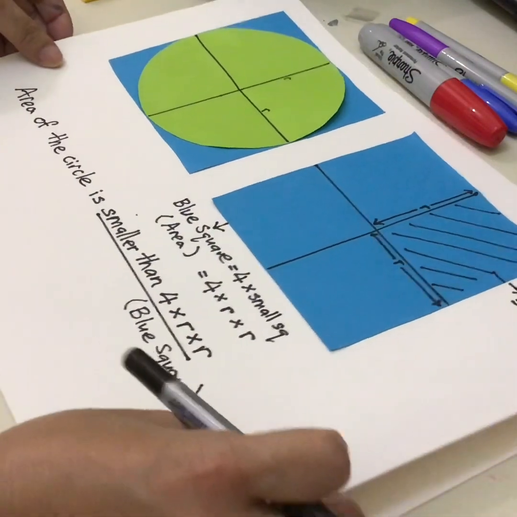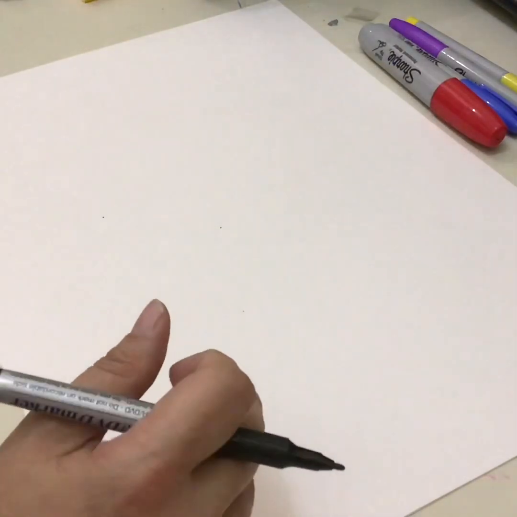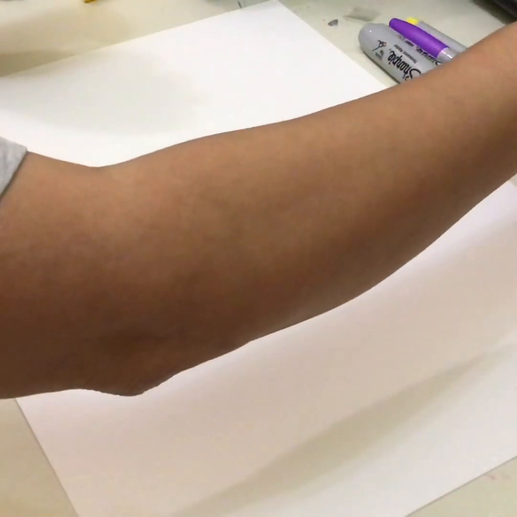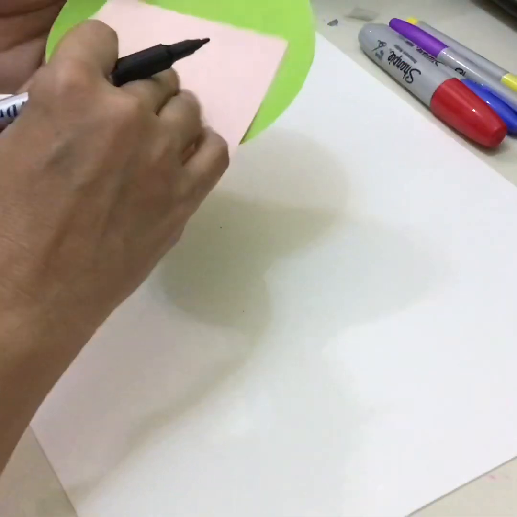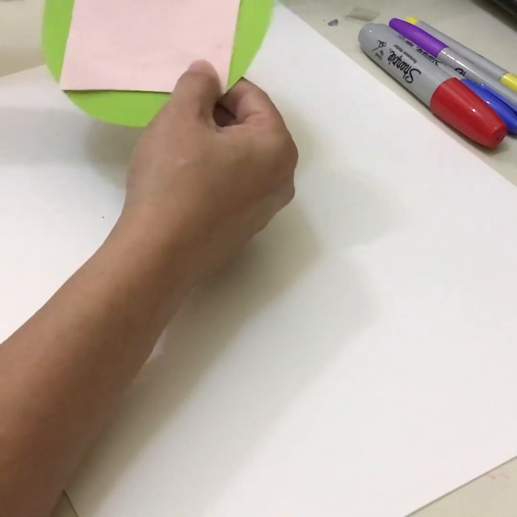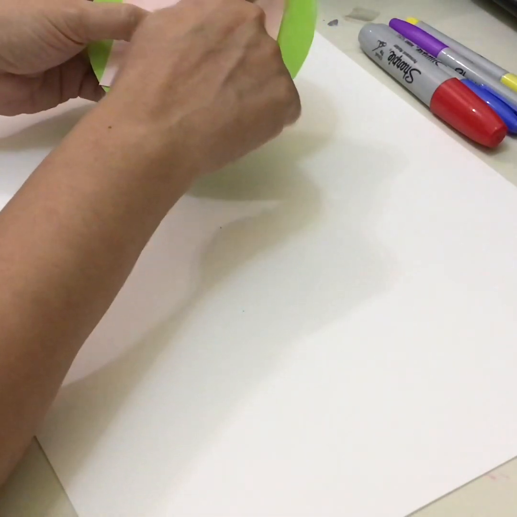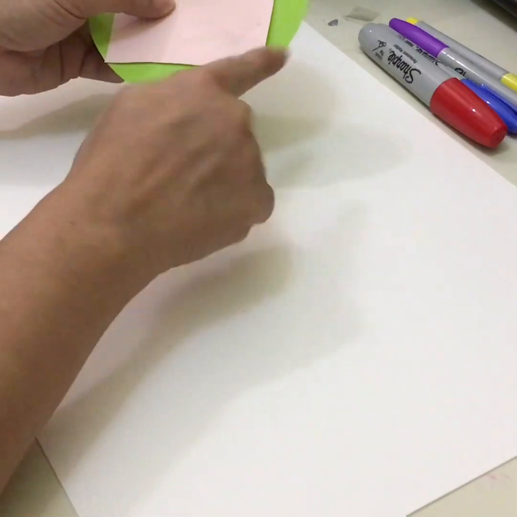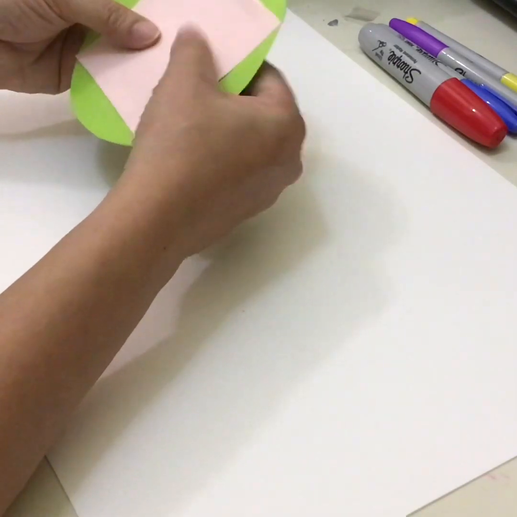Okay, next we are going to compare the green circle with a pink square. Right, as you can see, the 4 vertices of the pink square just touch the circumference of the green circle.